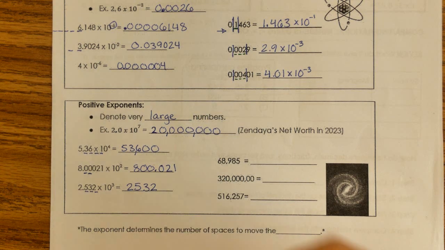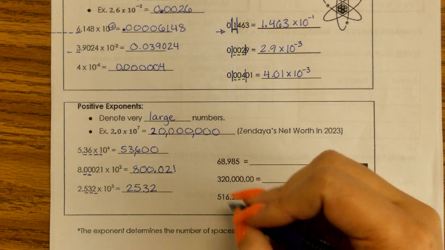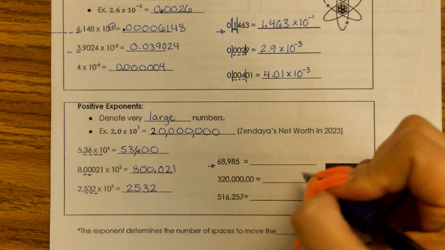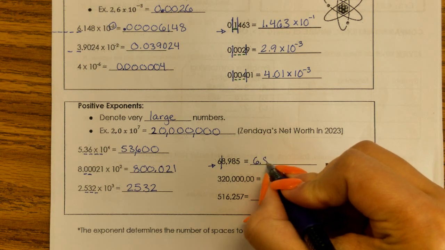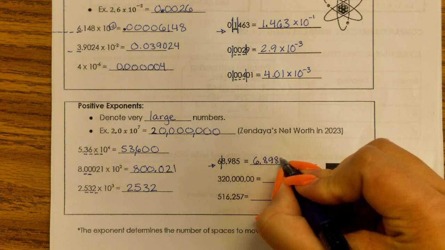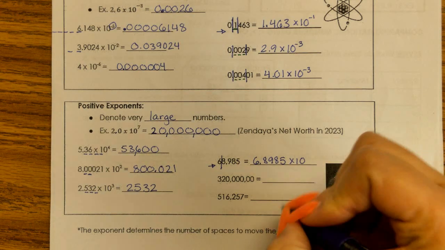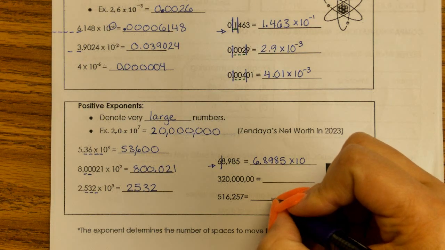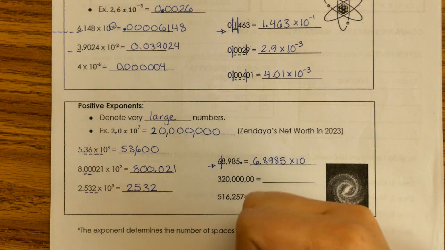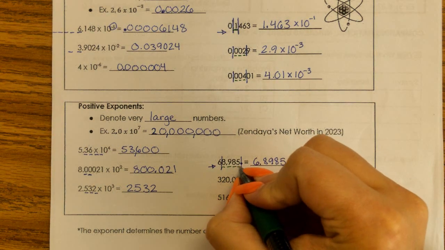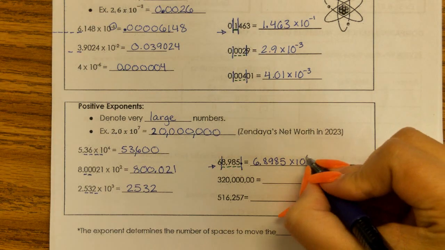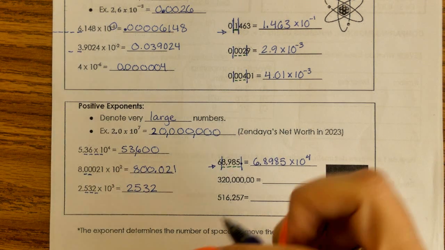All right. Now when we do the walls on this one, we're going to do the same thing. So starting from the left, first number that's not a 0 right here. So I've got 6.8985 times 10. Second wall is going to go where the decimal point is. The decimal on a whole number is always at the end. I'm going to count in between. And that's 4, so this is to the 4th power.